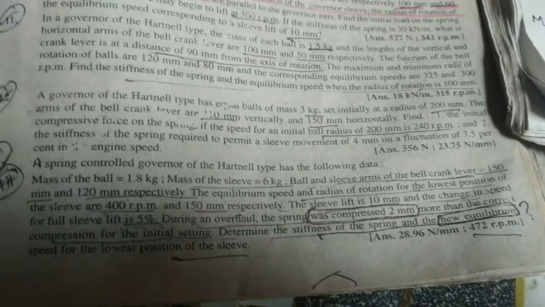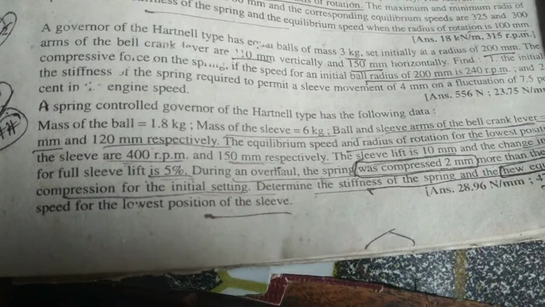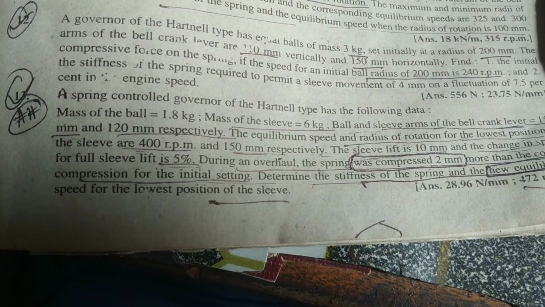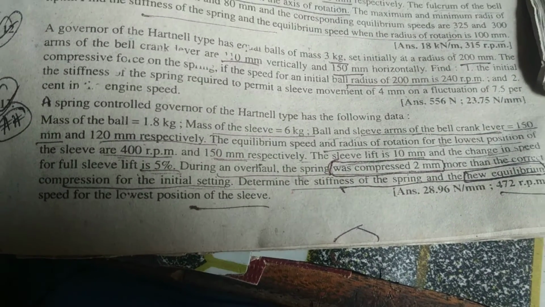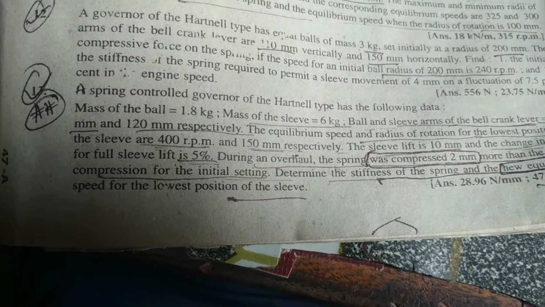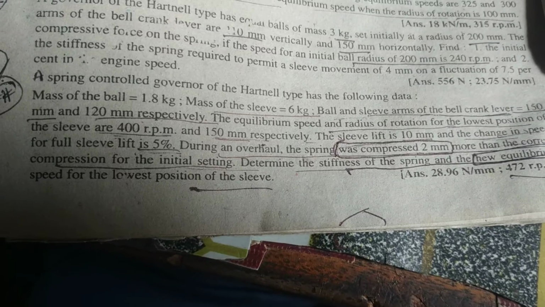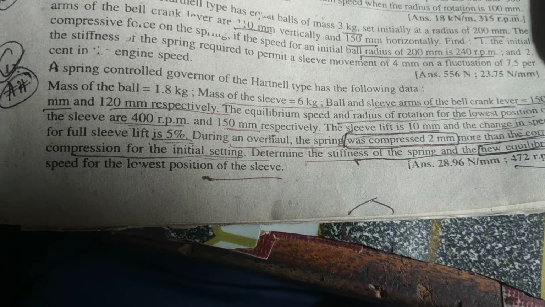So what's up YouTube, and today I'm solving a problem of Hartnell governor. Now it is the 13 number problem. I've seen a similar type of problem on the internet.